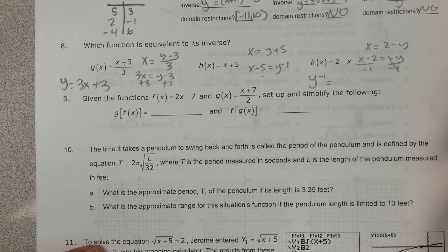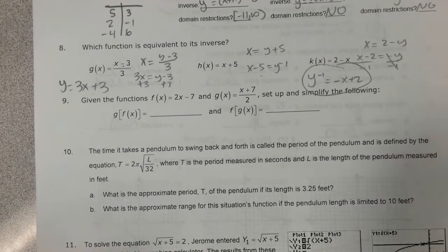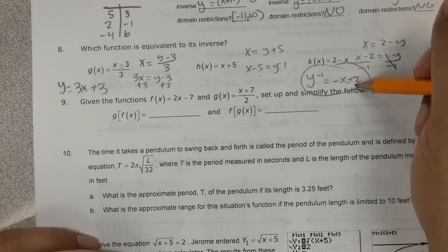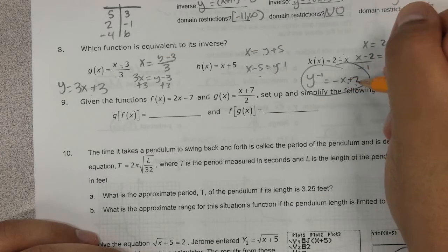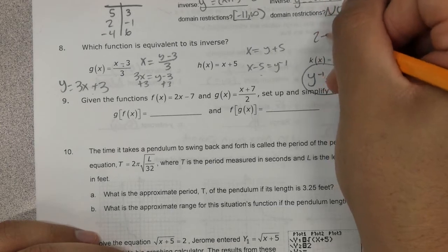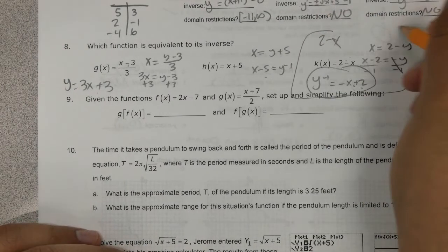I divide by negative 1, I get negative x plus 2. These are actually equivalent. So this is actually the same thing as this, they're just rearranged. Like if I were to rearrange negative x plus 2, it's just 2 minus x. So this one is the one that's equivalent to its inverse.